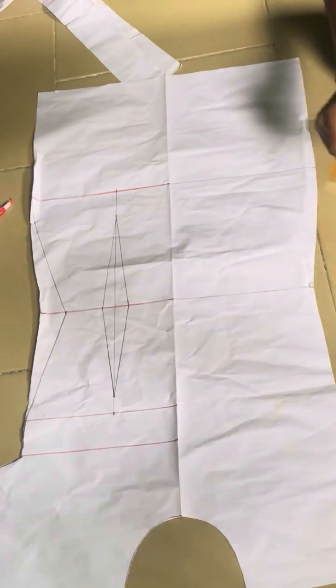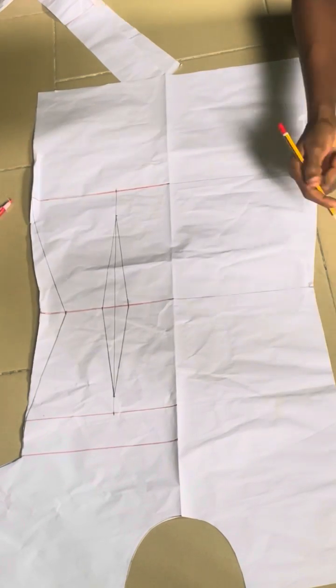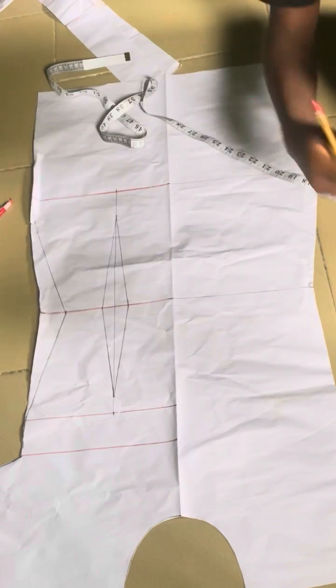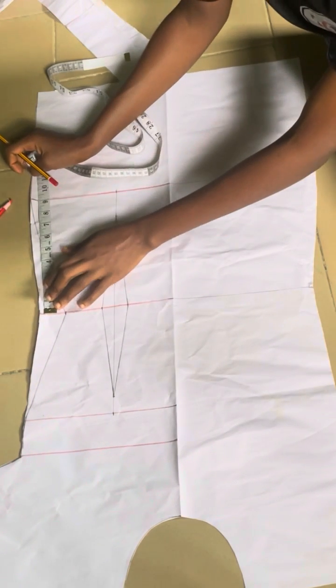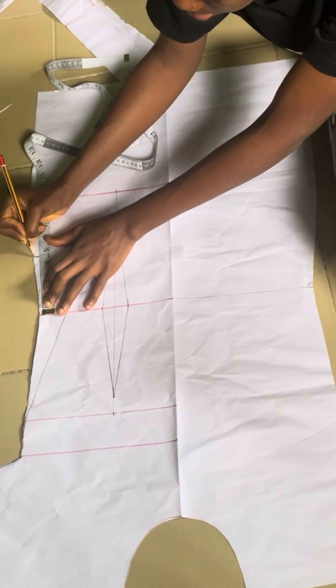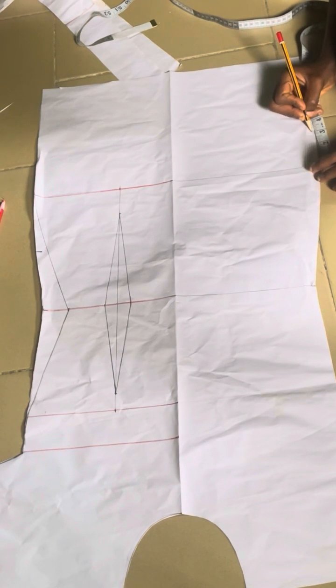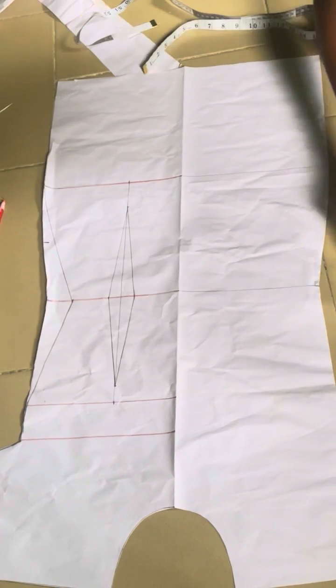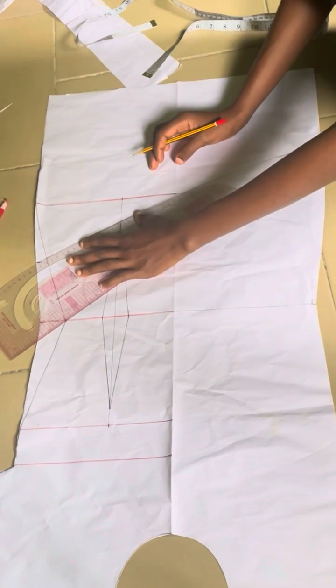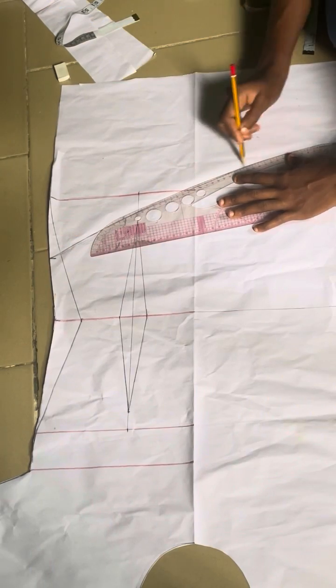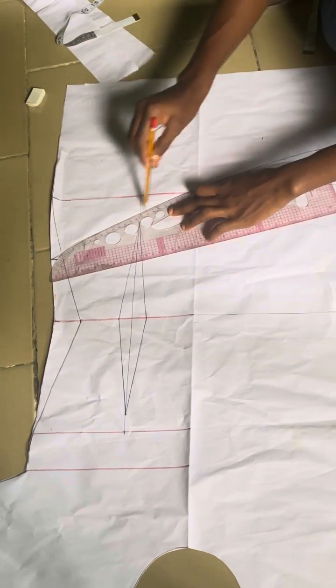Then after connecting the lines, I will do my asymmetrical line. On the waistline, I'll go down by 4.5 inches. Then on the hip line, I'll go down by 3 inches, and I will connect it with my curved ruler in a curvy way to give me that kind of curvy effect.